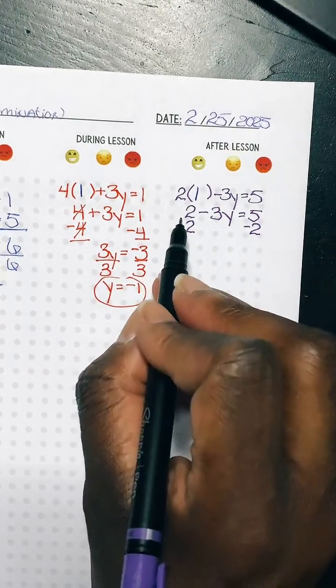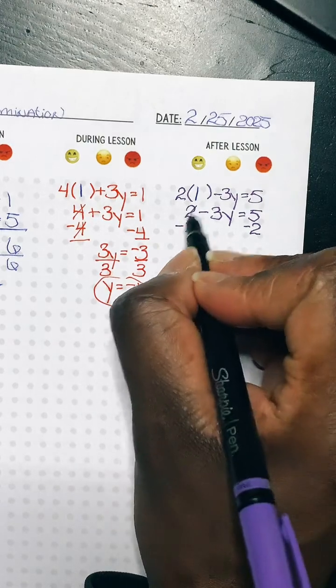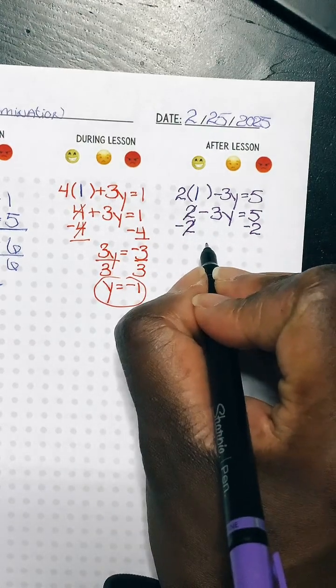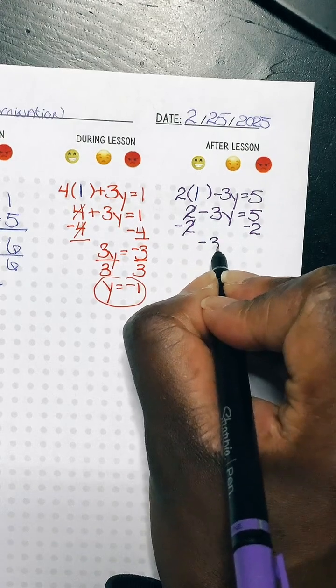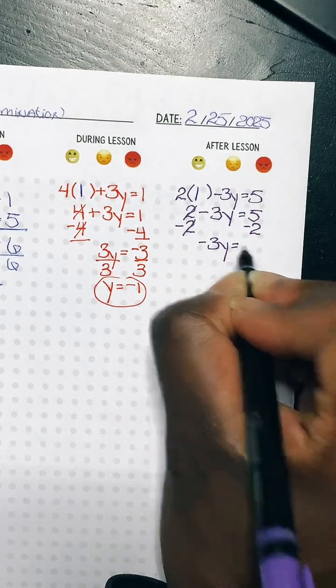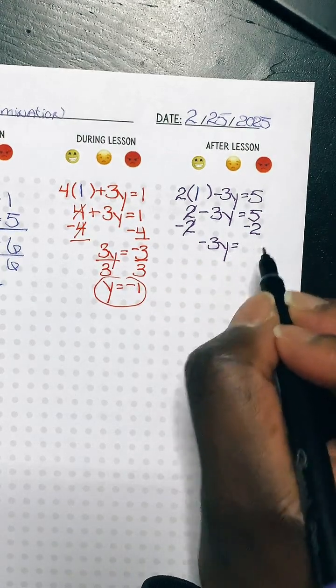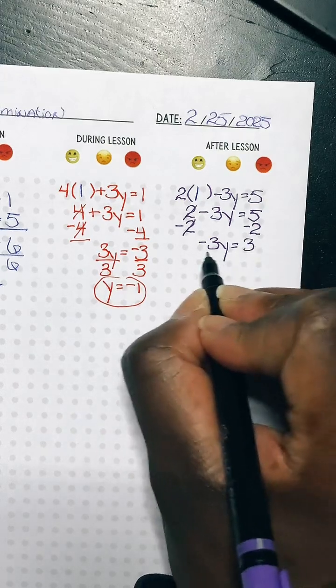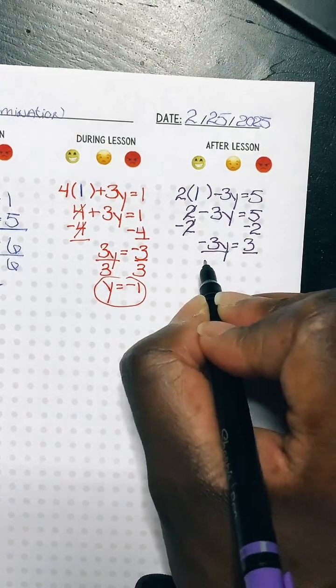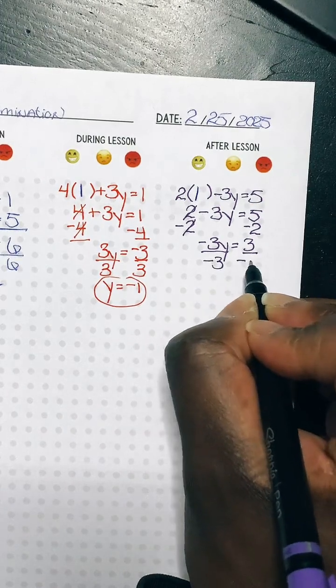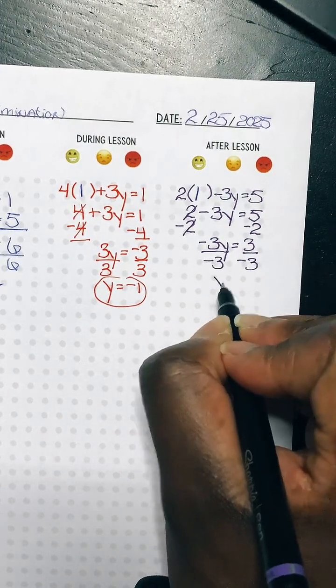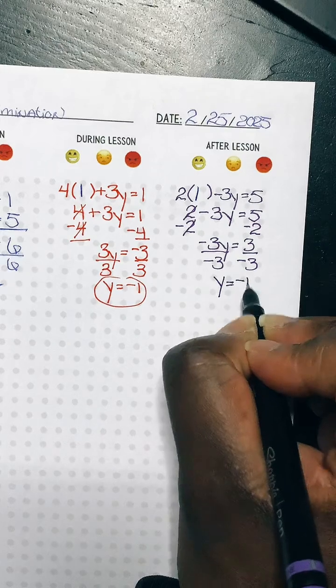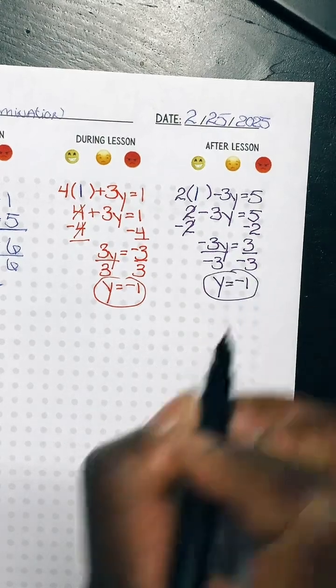The reason why, the 2 is positive, so they cancel out. Got a negative 3y is equal to 5 minus 2, which is 3. And if I divide both sides by negative 3, I get y is equal to negative 1.